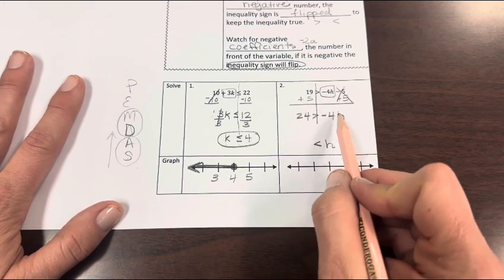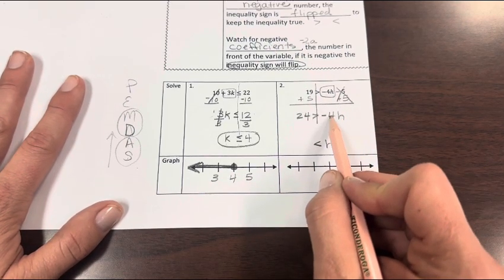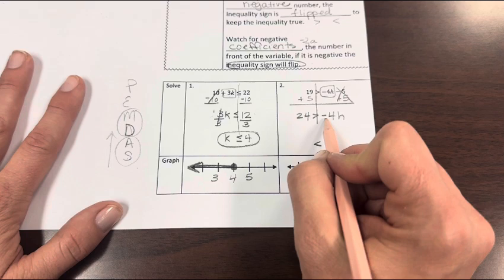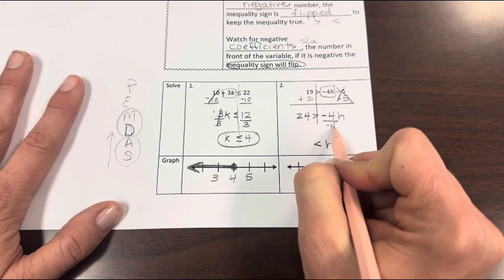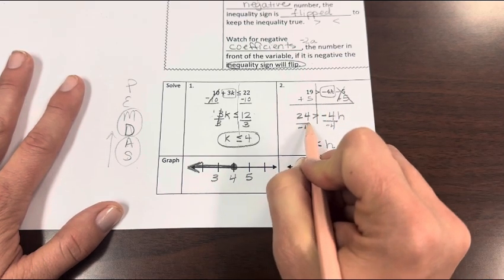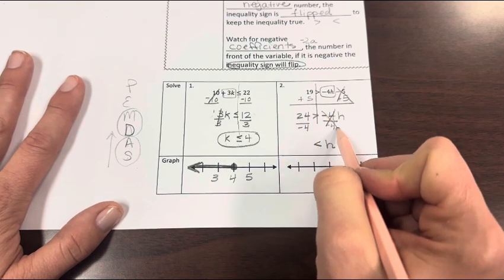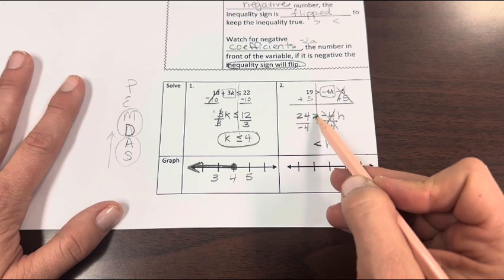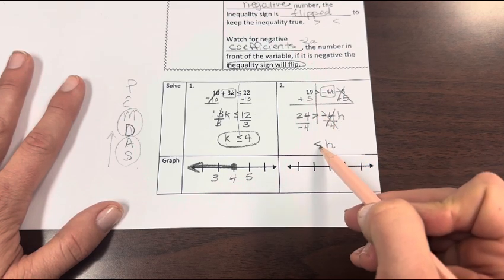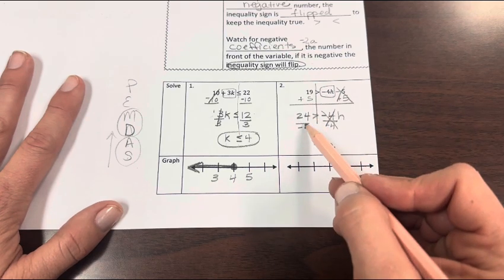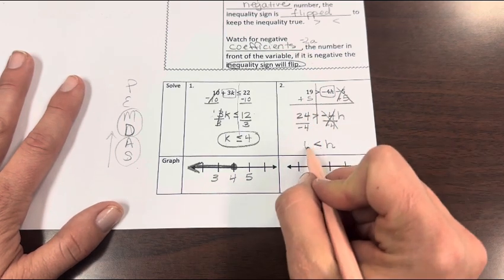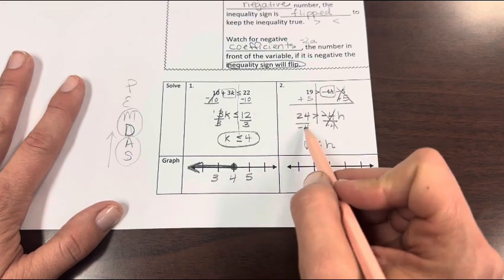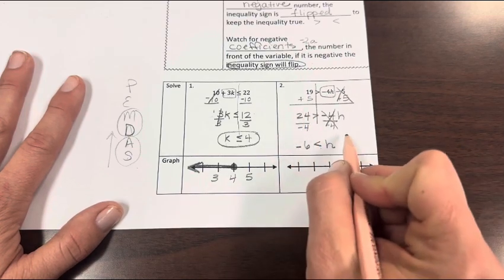So because we're multiplying h times negative 4 here, we're going to divide by negative 4. We're going to do the opposite of that. So what I do to one side, I do to the other side. This cancels to 1. And because I divided by a negative, I'm going to go ahead and flip the sign. So 24 divided by 4 is 6. And a positive divided by a negative is going to be a negative.